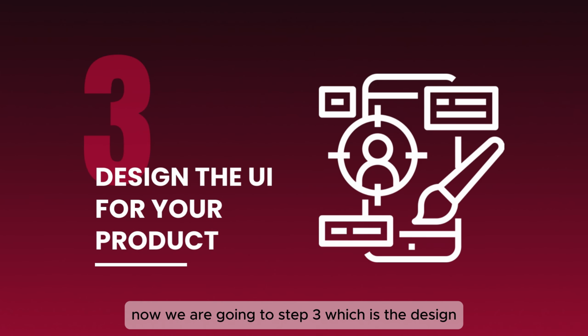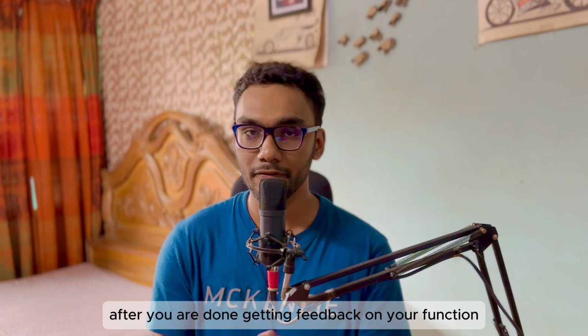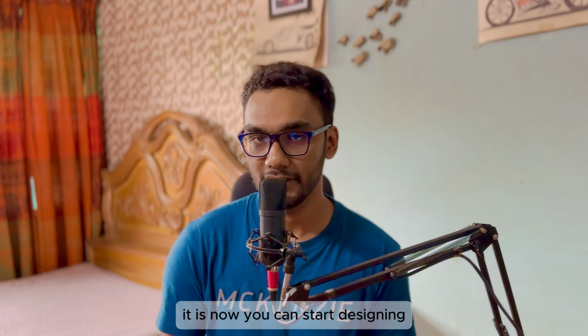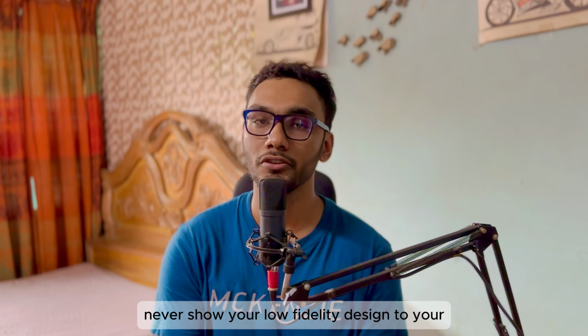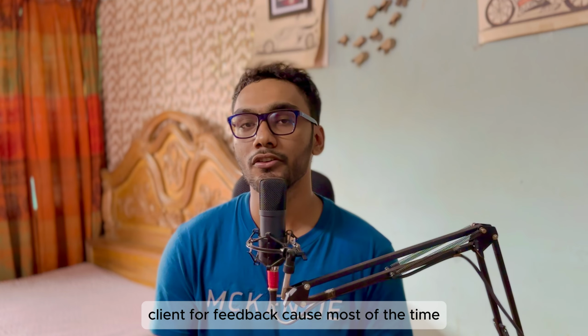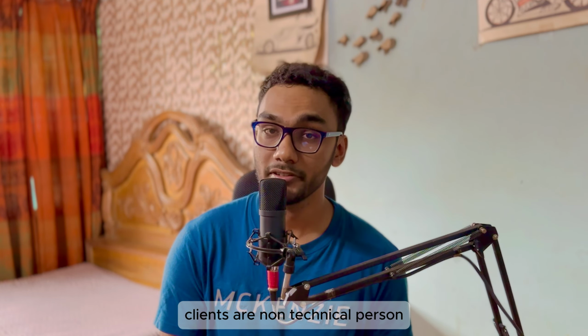Now we are going to step 3, which is the design. After you are done getting feedback on your functionalities, now you can start designing. First of all, never show your low fidelity design to your client for feedback, because most of the time the clients are non-technical people and they won't understand what a low fidelity design is.